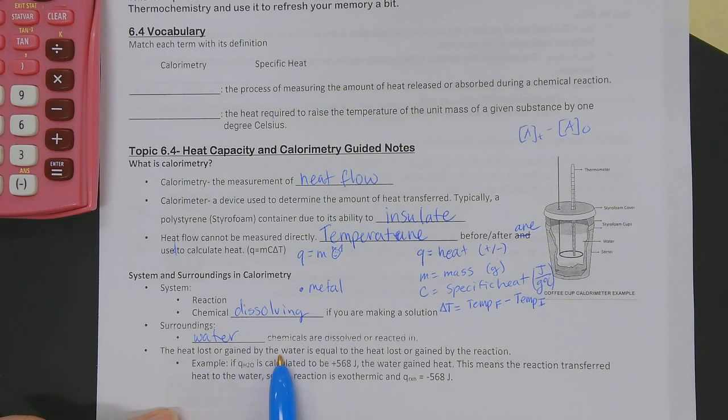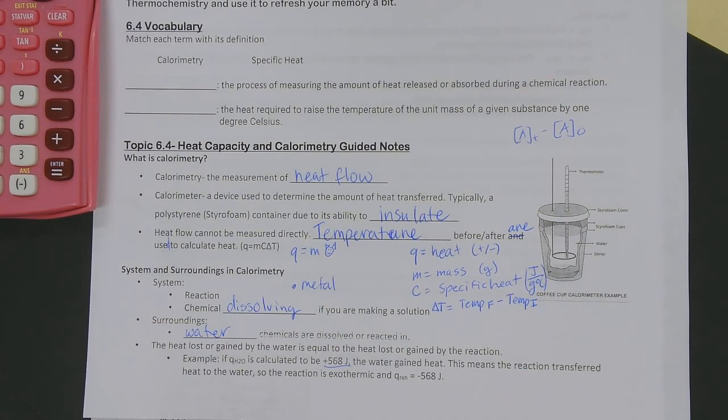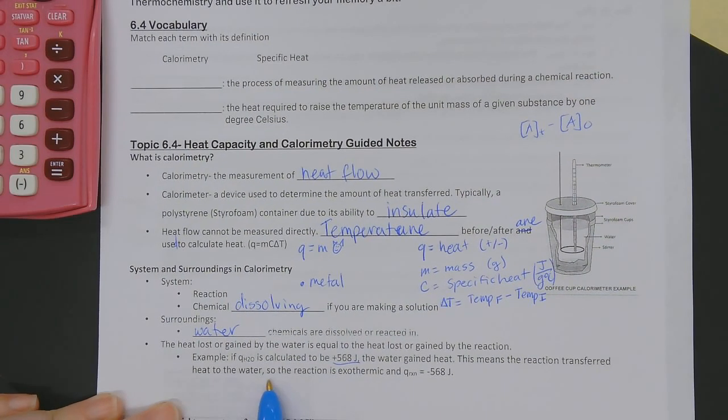The heat lost or gained by the water is equal to the heat lost or gained by the reaction. So for example, if our water is calculated to gain 568 joules of energy, it gained heat. This means that the reaction occurring there, an aqueous reaction in the water, transferred heat to the water, so the reaction is exothermic, so it lost 568 joules.